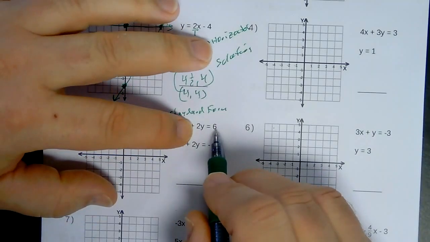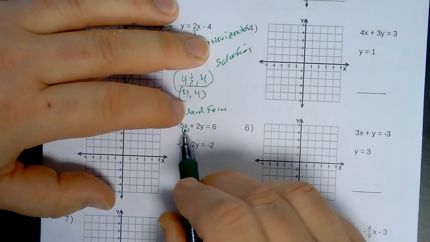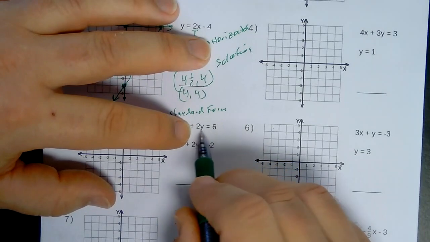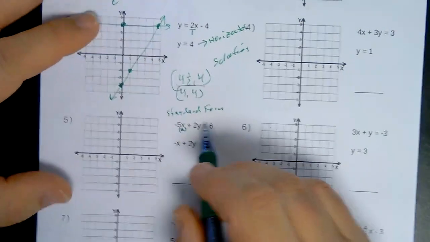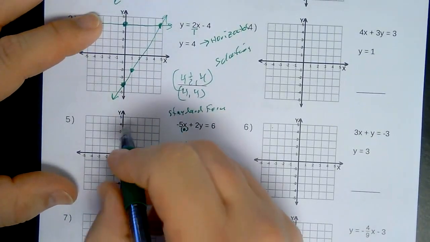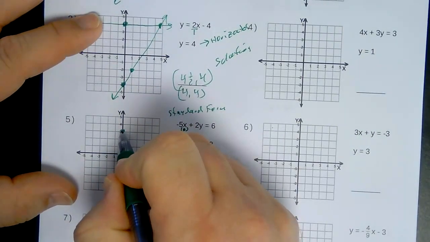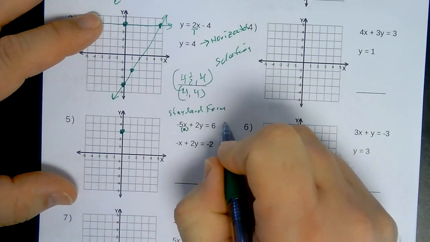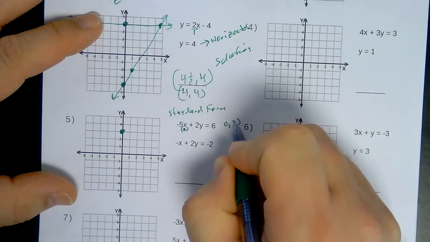You get 2y equals 6. So when x equals 0, y has to be 3. Again, 2 times 3 gives you 6, so y is 3. So when x is 0, y is 3. So there's my first point at 0, 3.